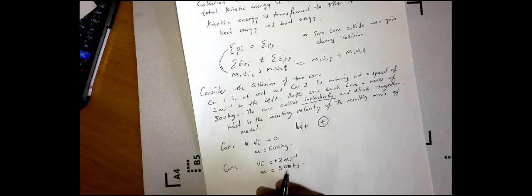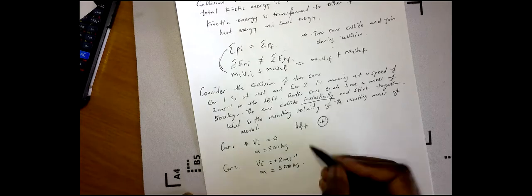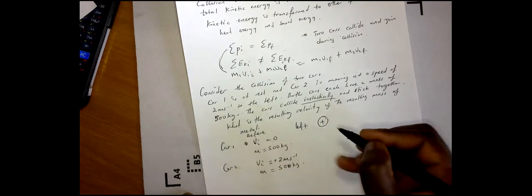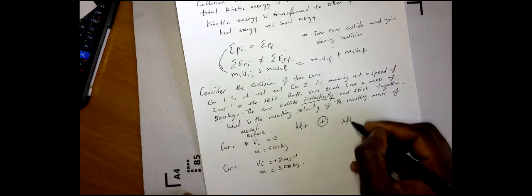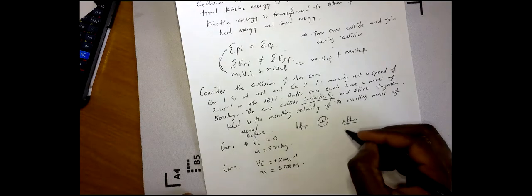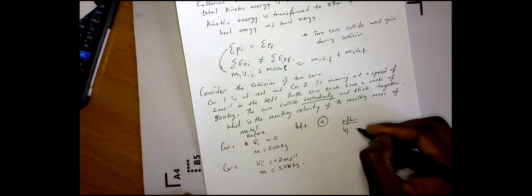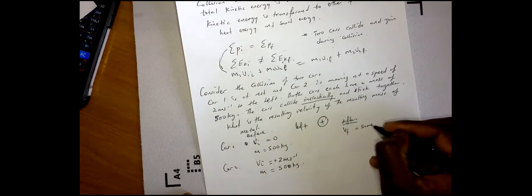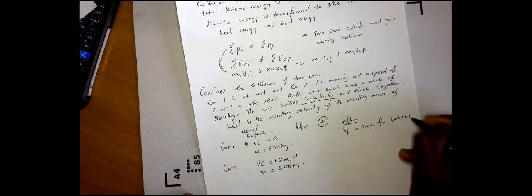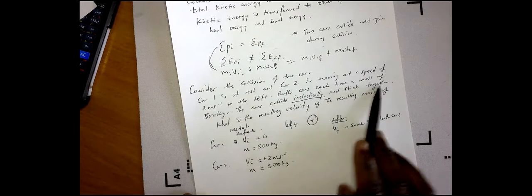But after the collision, what do we have here? This is before. What about after? After, the V final is the same for both cars because they stick together and move together.